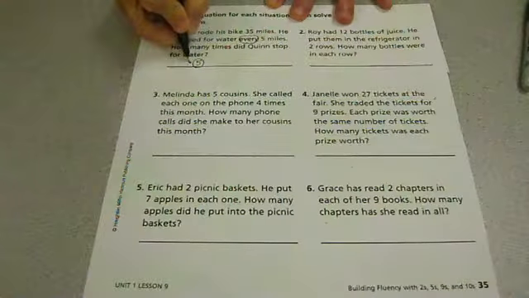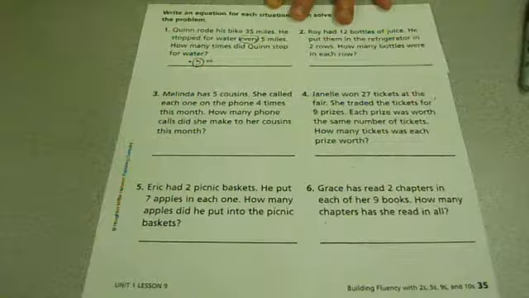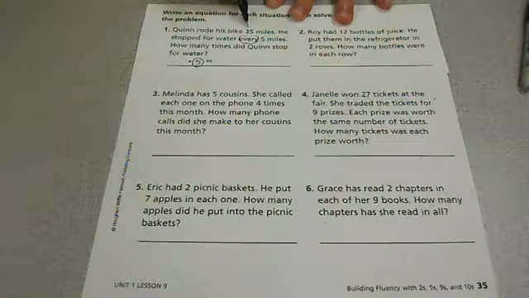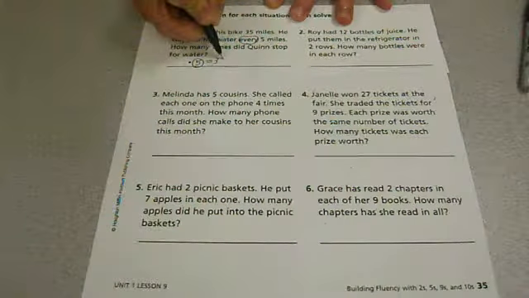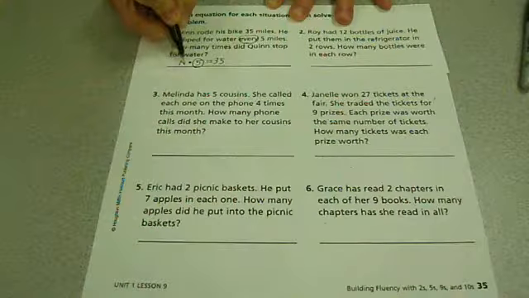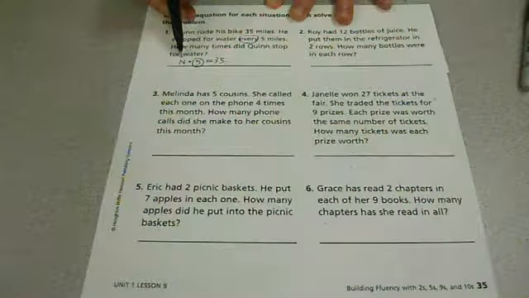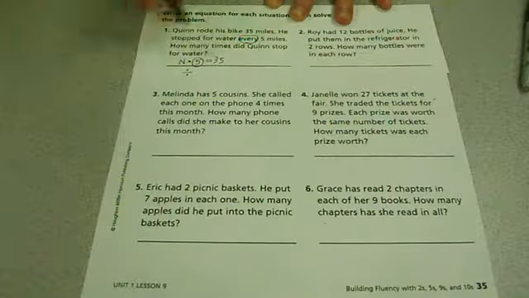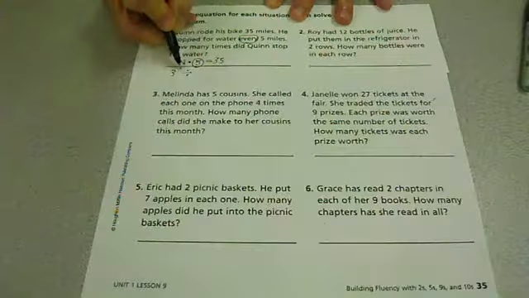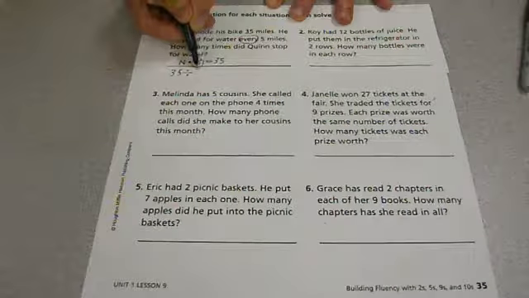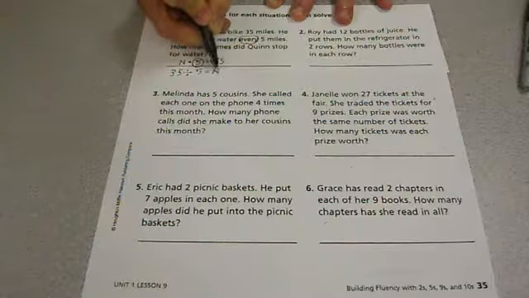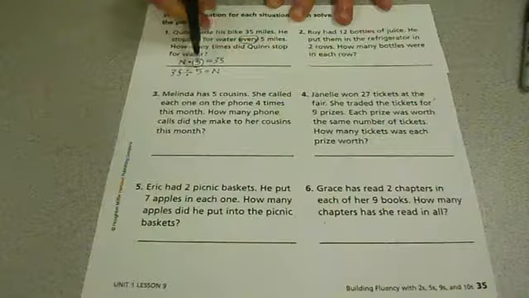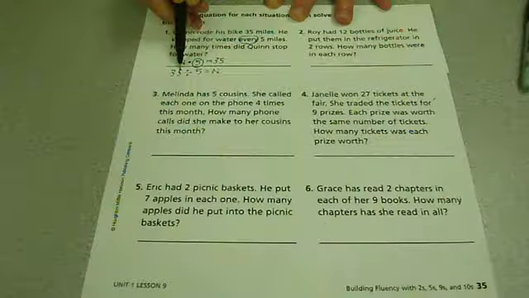I can put in my multiplication. I can put in my equal sign. My 35 is the total number of miles that he rode, so I'm going to put that here. So I need to find out how many times he stopped for water. Because this is a multiplication and I'm missing a factor, I do the opposite operation, which is division. The big number comes at the beginning of my division equation, my 5, and then I'm going to solve for n.